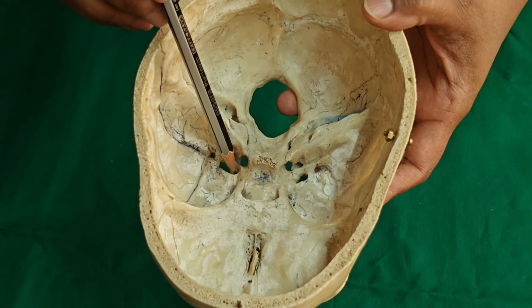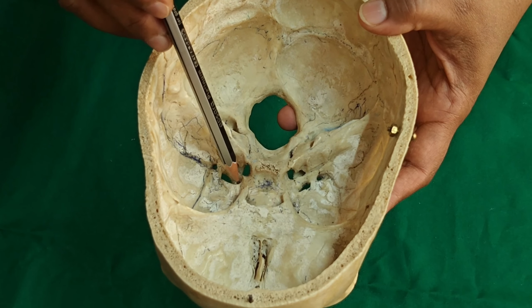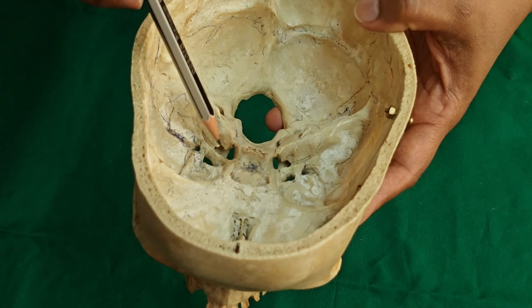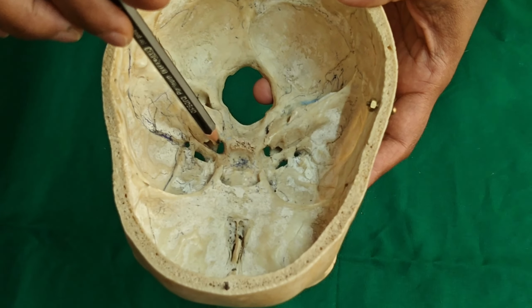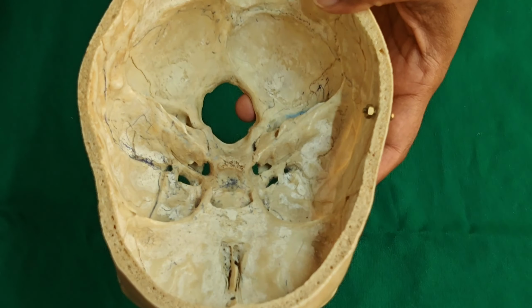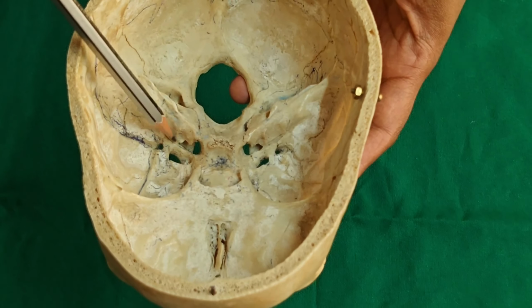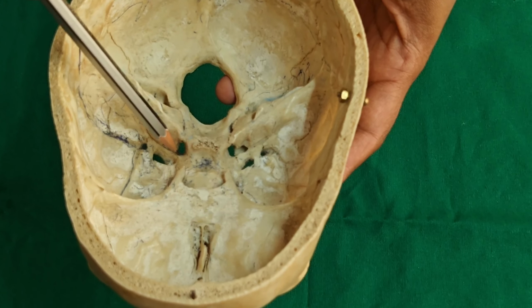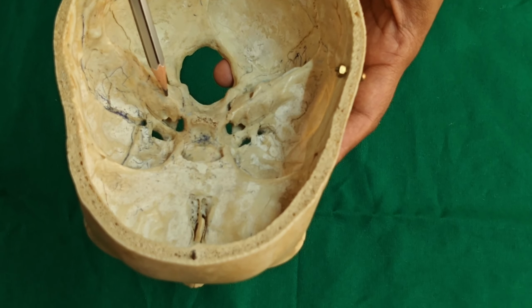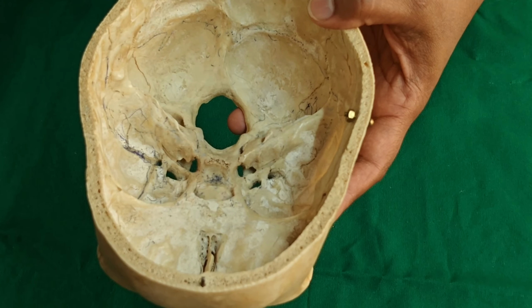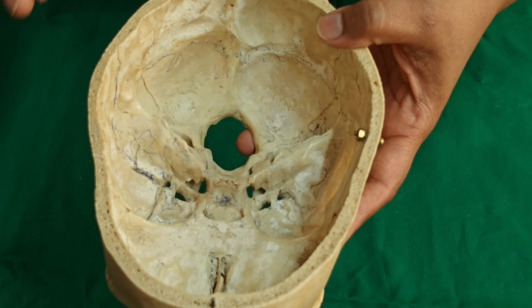Behind that there is a lacerated foramen. You can see the margins are lacerated. This one. This is called foramen lacerum. Where is it located? Foramen lacerum is present where the petrous part of the temporal bone comes in close proximity with the body of the sphenoid. Nothing is passing through this foramen lacerum.